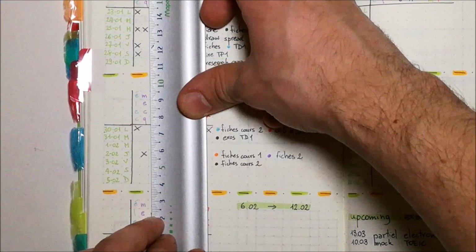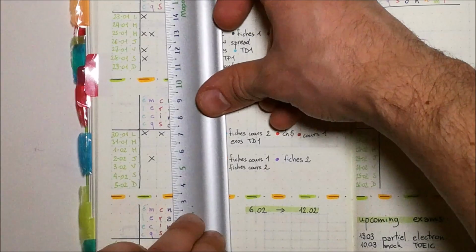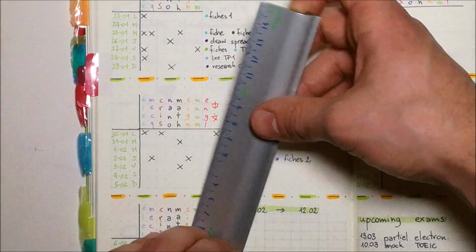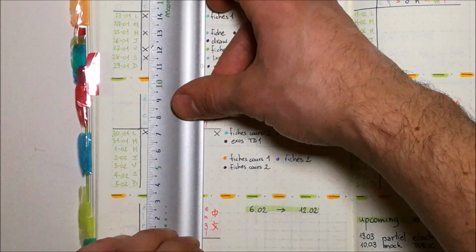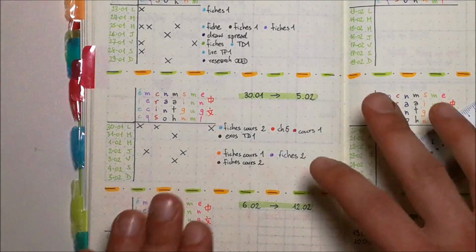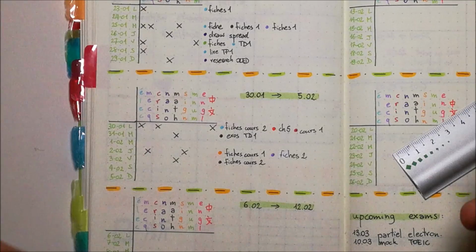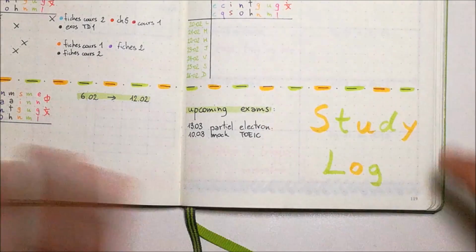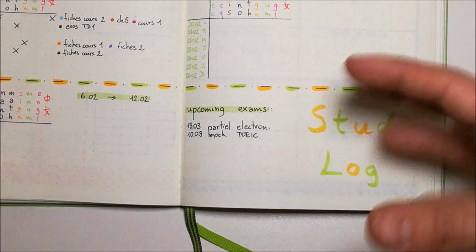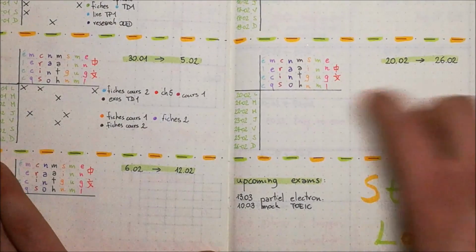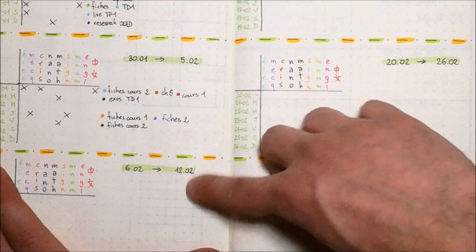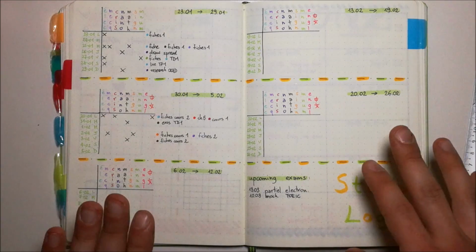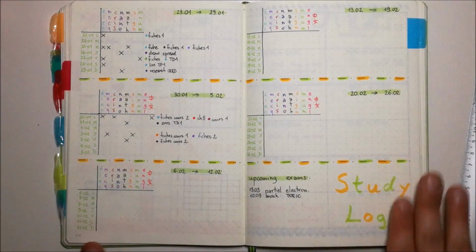For example, I studied this subject only twice in 2 weeks, in this one only once in 2 weeks, while there are other subjects that I study a lot, for example this one. So this way I know exactly what I'm neglecting and what I'm working the most on. Here I've decided to add this small section. It's an upcoming exams section so that I know what I need to work on for the next month. As you'll notice, I don't have any important dates right here, and that's because this is the very first month of my new semester, so we don't have tests, and I didn't need to have that section right there.